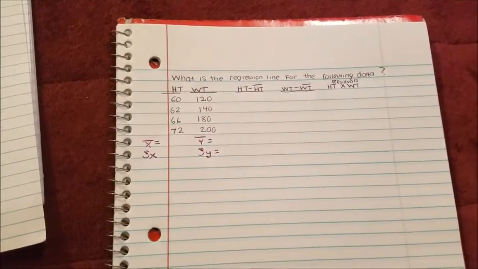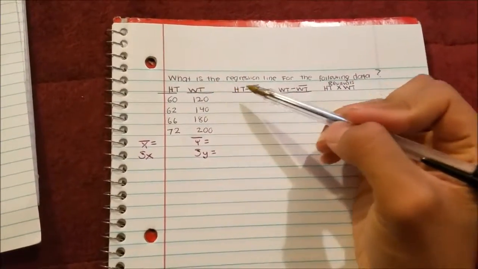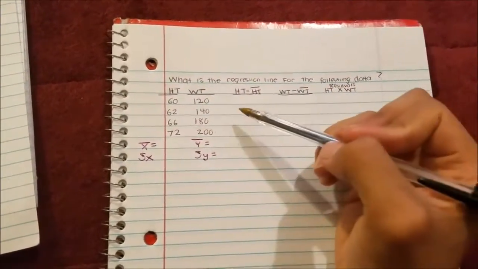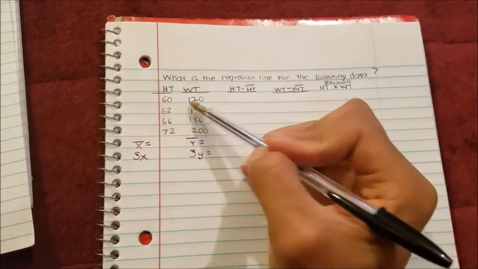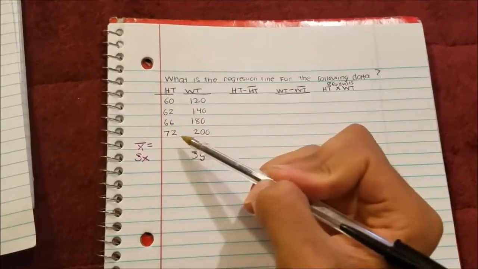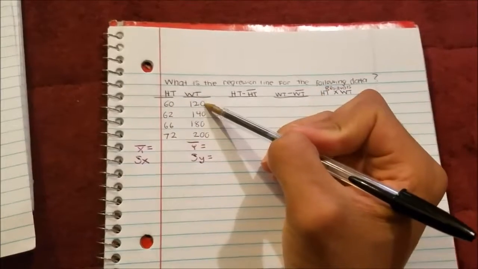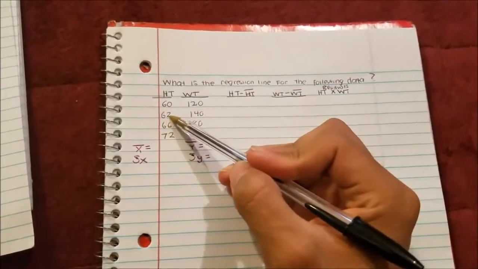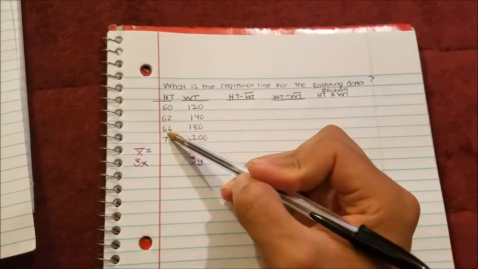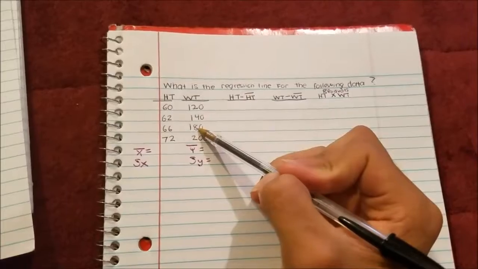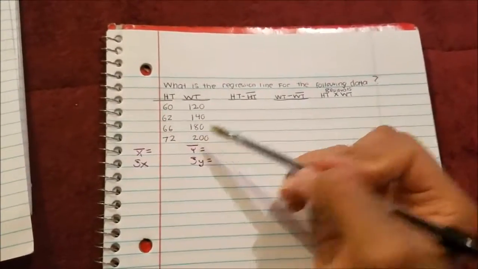Here is the regression line question that I am going to answer. The question asks, what is the regression line for the following data? Here's the data: height and weight. Each row represents an individual person. This person is 60 inches tall and weighs 120 pounds. This person is 62 inches tall and weighs 140 pounds. This person is 66 inches tall and weighs 180 pounds. This person is 72 inches tall and weighs 200 pounds.